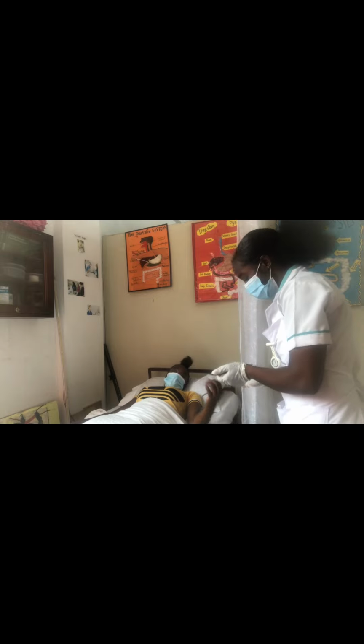Gave her the cotton to apply pressure. And the reading was normal. It was 6.5 mmol. I went to dispose of the sharp hazard in the biohazard bin. Also dispose of my gloves.